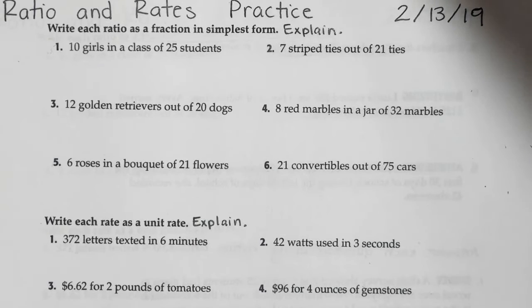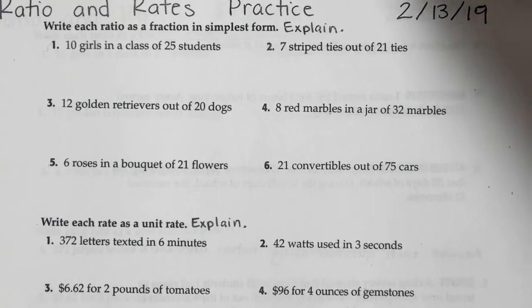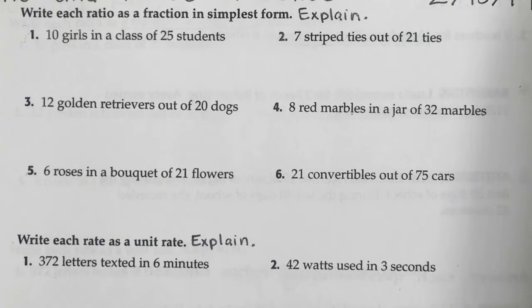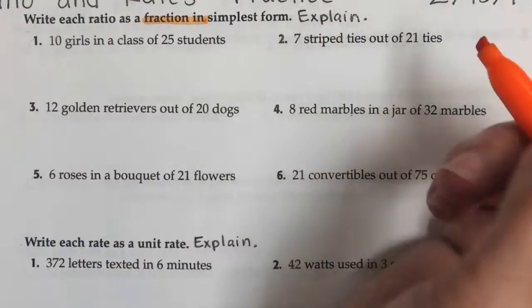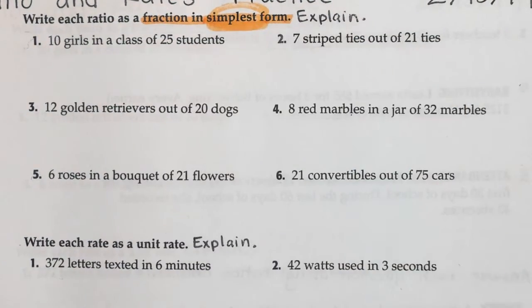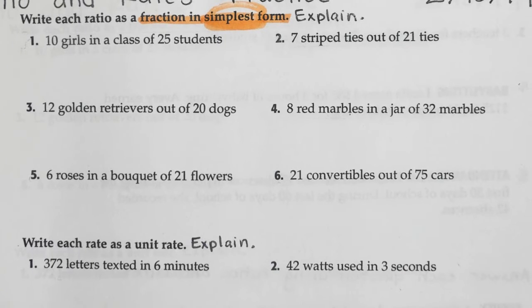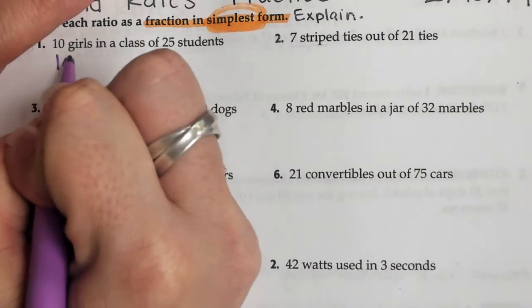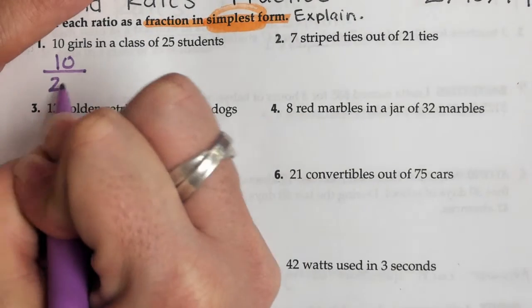So the first section. This is from actually last Monday, not this week, last week. This is where we're going to write a ratio as a fraction in simplest form. We did this on our 48-point test last Friday, okay? So here we go. First, pull the numbers out the way they're given, unless put money on top. Okay, so we start out with the fraction of 10 over 25.